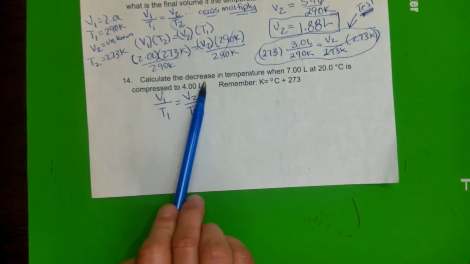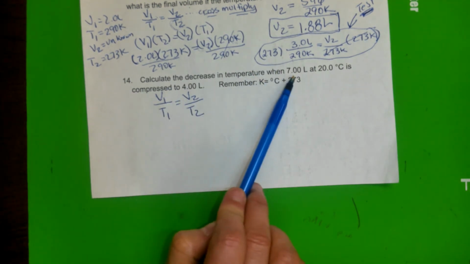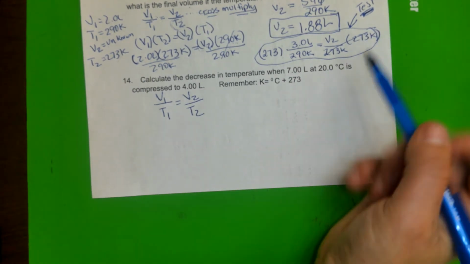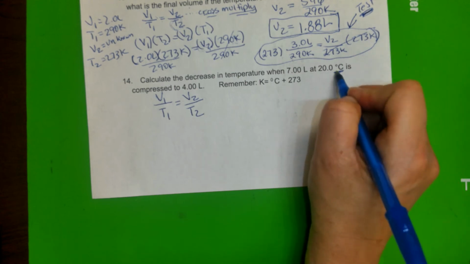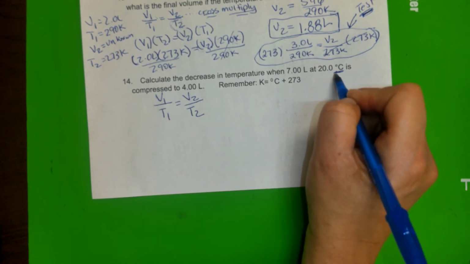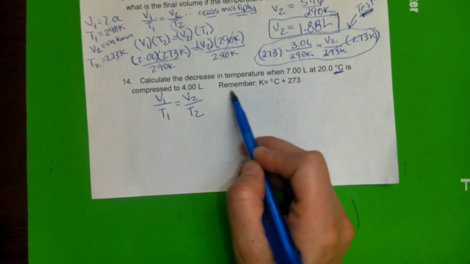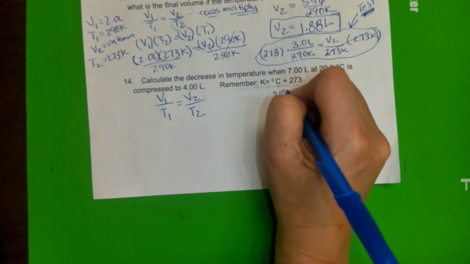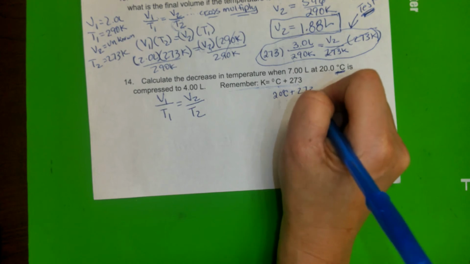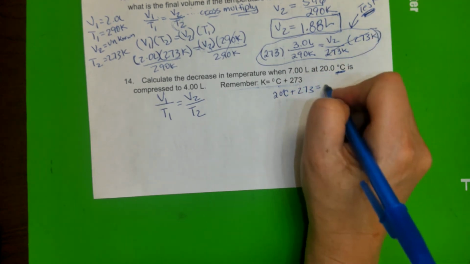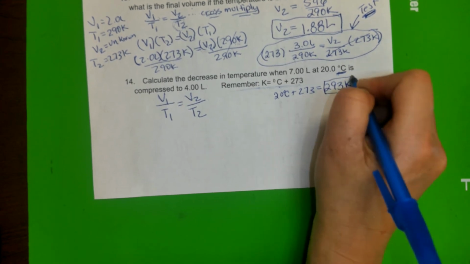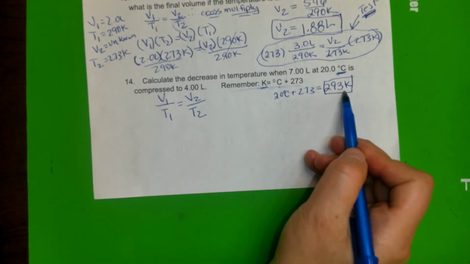Calculate the decrease in temperature when 7.0 liters at 20 degrees Celsius. Now, you know that we don't want degrees Celsius, we need it in Kelvin. So this 20 degrees Celsius, we've got to put it in the equation. So 20 degrees Celsius plus 273 should equal 293 Kelvin, because that equals Kelvin.